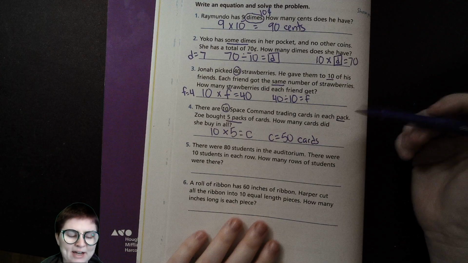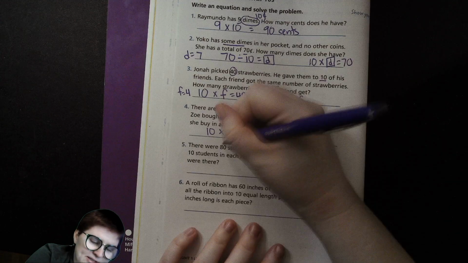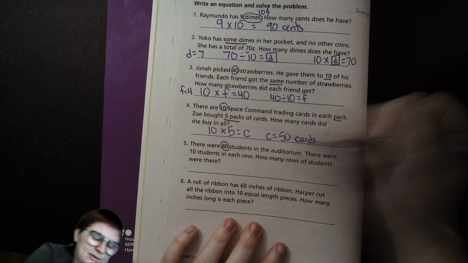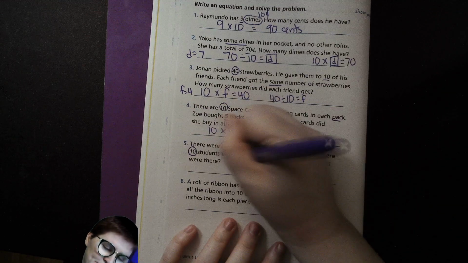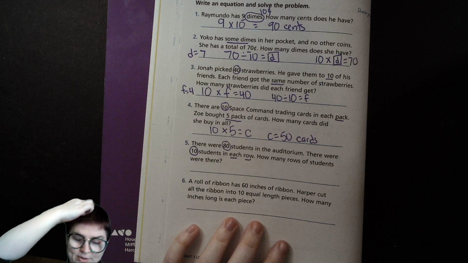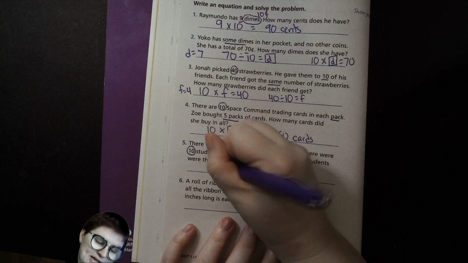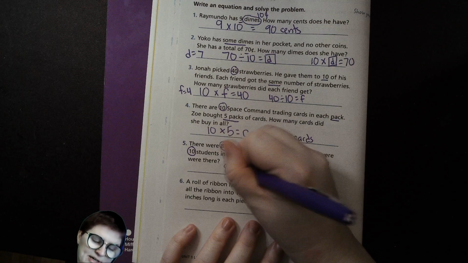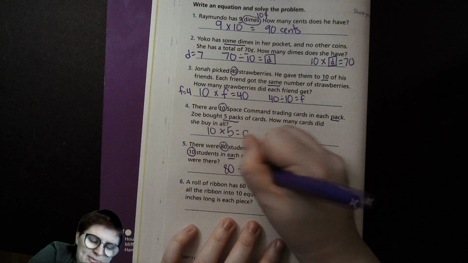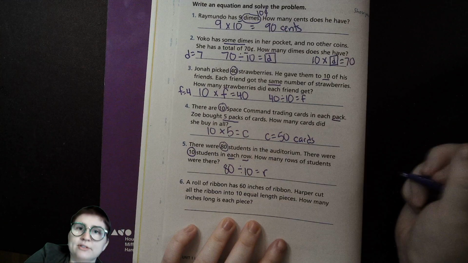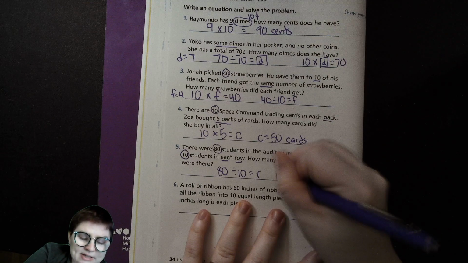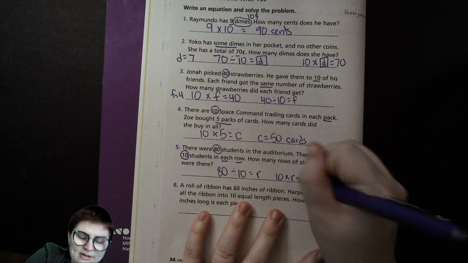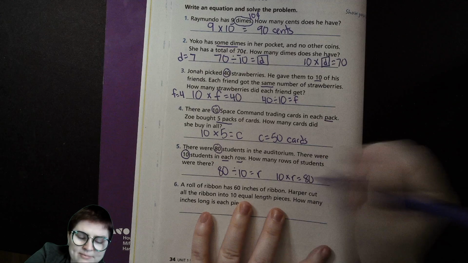All right, number 5. There were 80 students in the auditorium. There are 10 students in each row. How many rows of students were there? So we got our 80 divided by 10 equals the number of rows. Or you could have 10 times R, and that will equal 80.